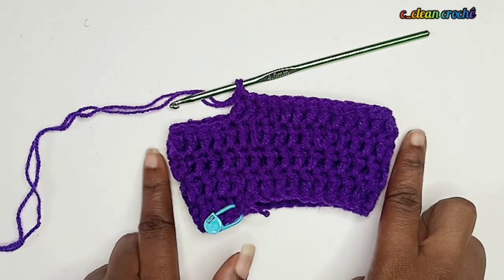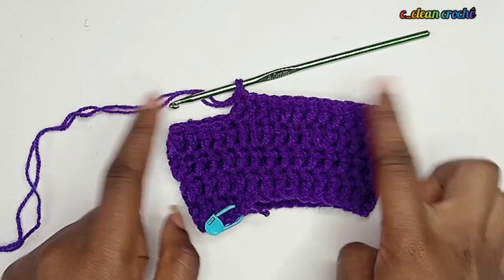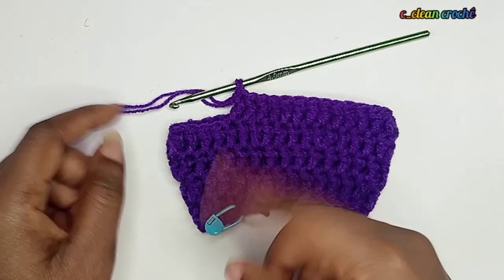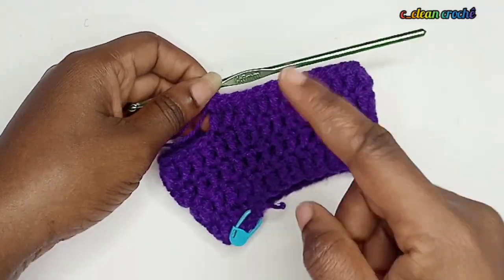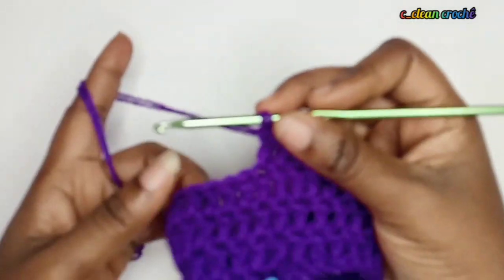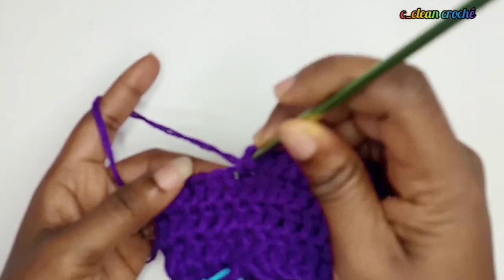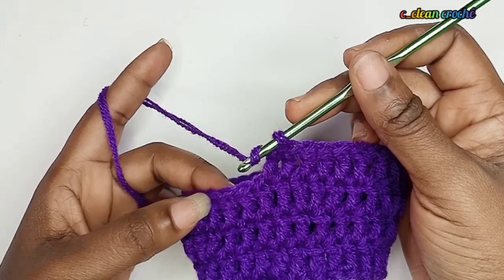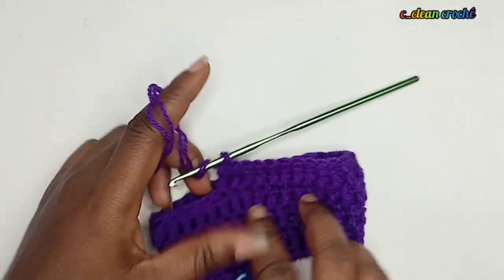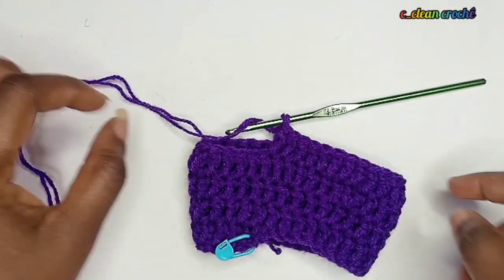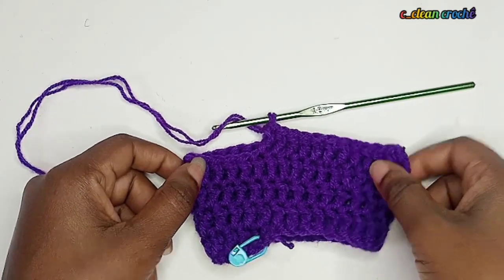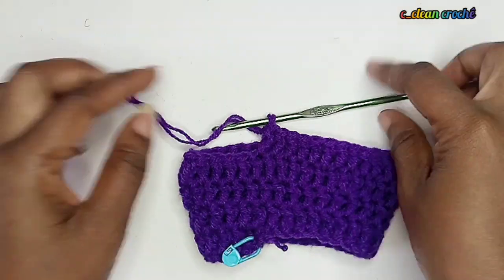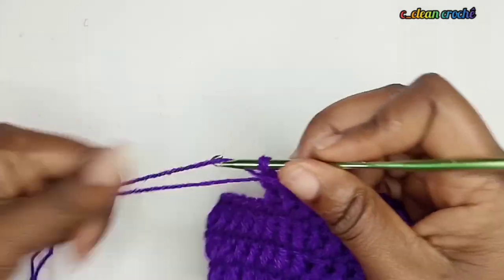Now let's continue with increasing again. With the next row we are free to increase, and I told you that when it comes to increment, you do 2 or more stitches in one stitch hole. This time you are going to cause the increment in different stitches. Remember the first one we did on the 4th. This one, let's have increments in the 3rd stitch hole.